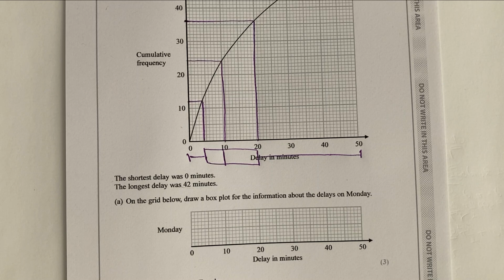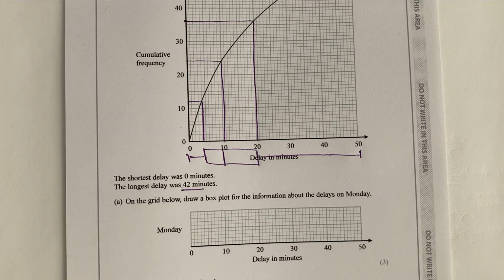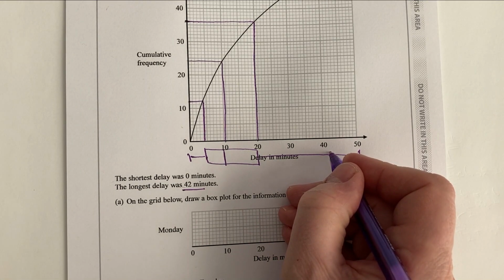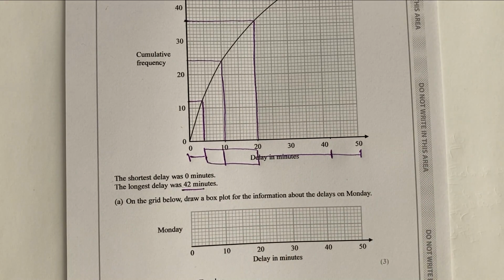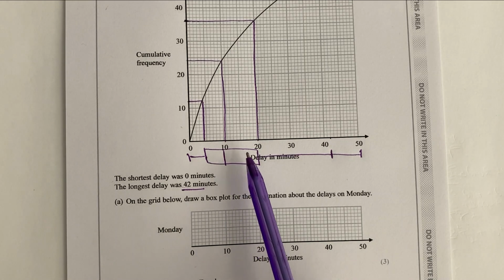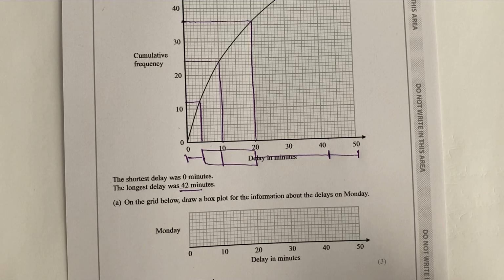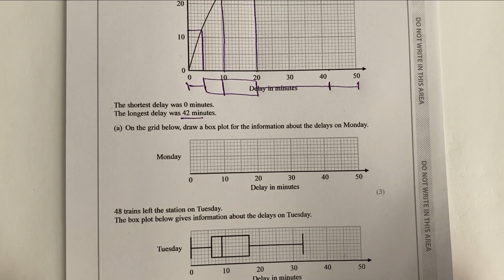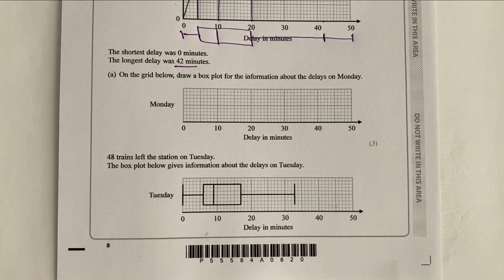Now, the only issue you've got is it says the longest delay was 42 minutes. Well, that means the box plot is going to finish at this point, 42 minutes. So that's the only thing to be aware of by doing this. But certainly to get an idea of what the box plot would look like, that would work very well for you. So let's just transpose that onto the grid itself.